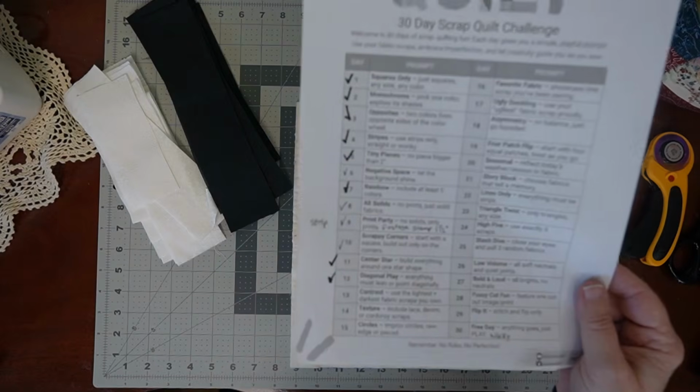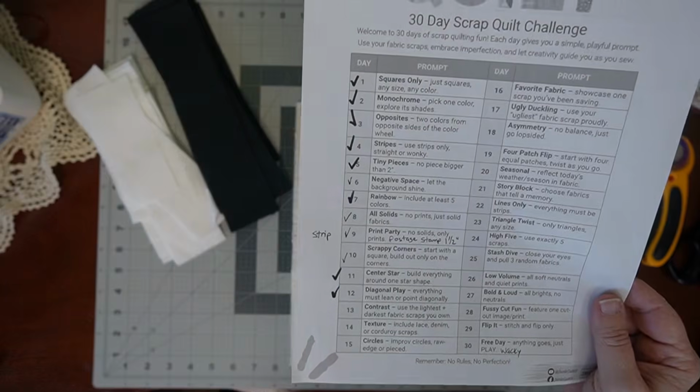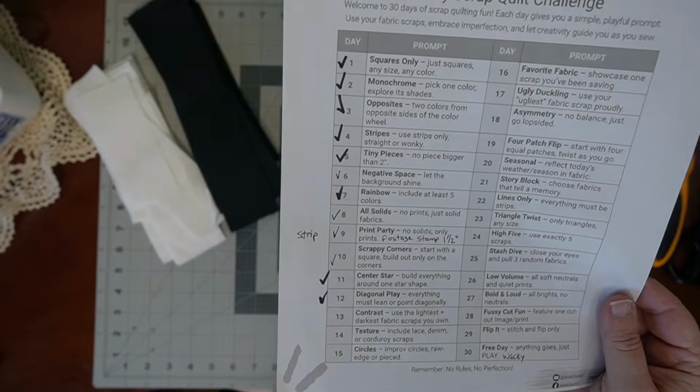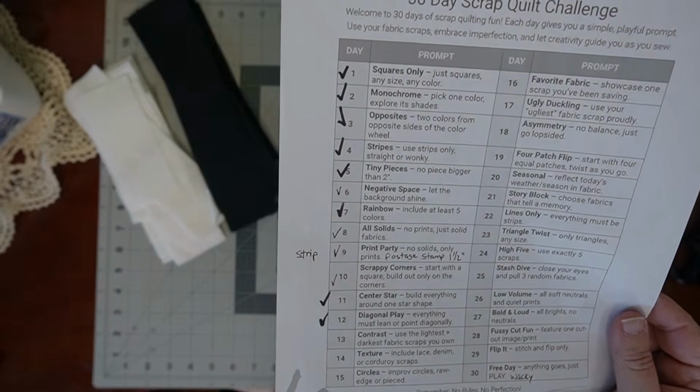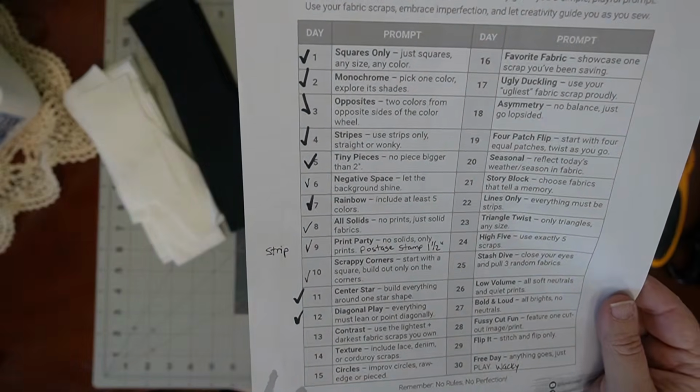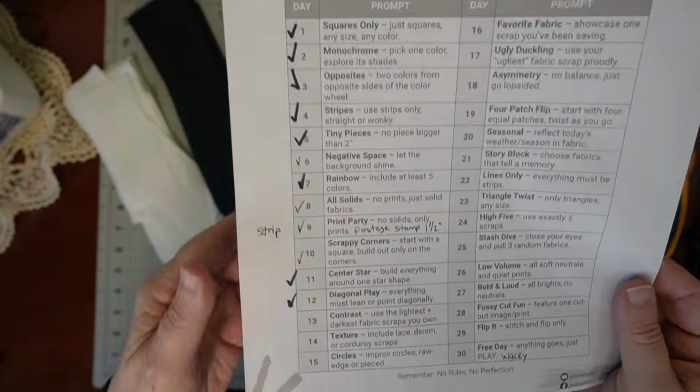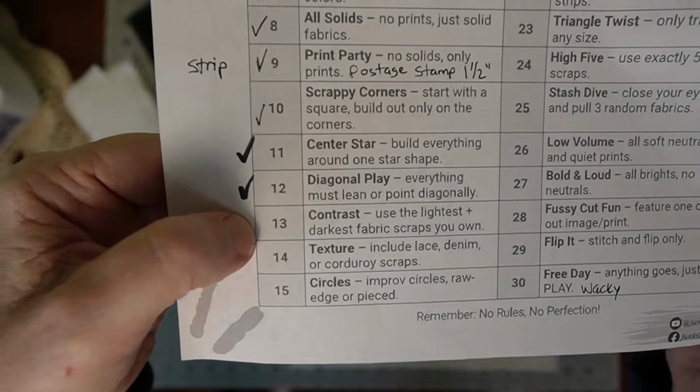In today's video, we're working on day 13 of the 30-day scrap quilt challenge. Contrast: use the lightest and darkest fabric scraps you own. So here is day 13.